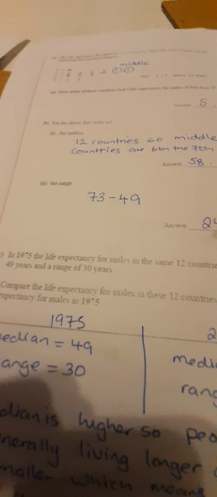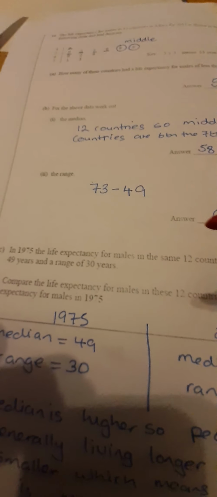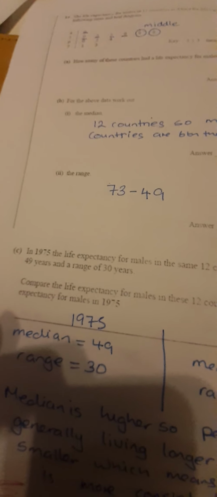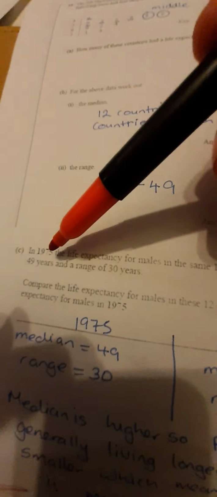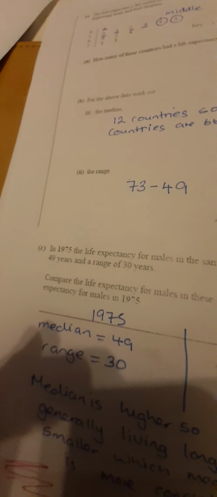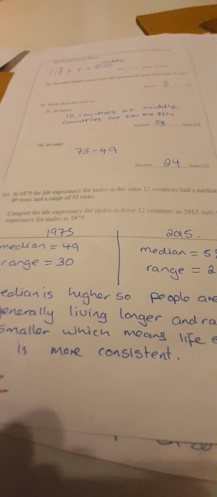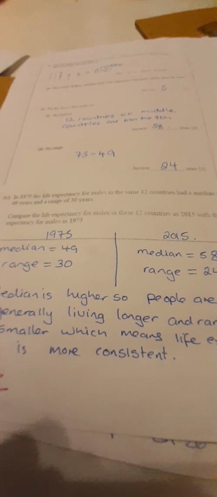You have just worked out the answers for 2015, and they're giving you information about another year, 1975, and they tell you that the average, the median, was 49 and the range was 30. And they want you to compare the 2 sets of data. So what you do is you do this little table. You write the 2 sets of answers, the median and the range for each year group. And remember, the median is an average.